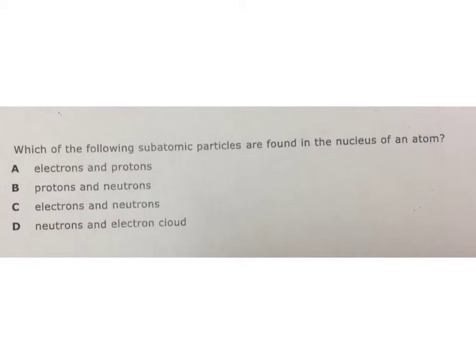So let's look at question 1. Which of the following subatomic particles are found in the nucleus of an atom? So first thing I want to do is write down everything I remember about atoms. So I remember the nucleus has protons and neutrons. I remember their charge. Protons are positive, neutrons are neutral.